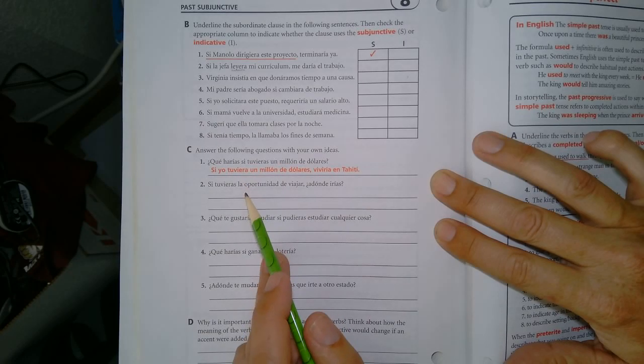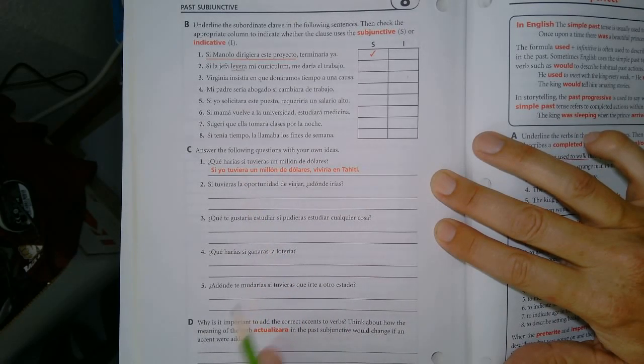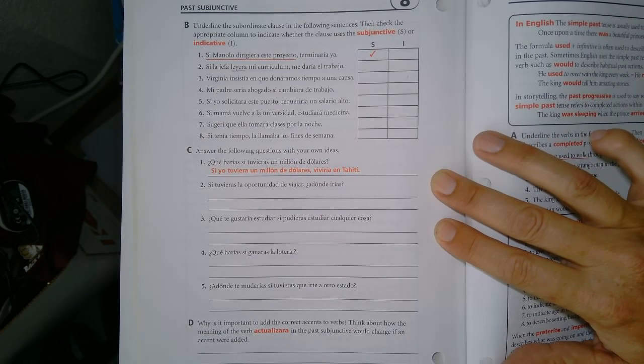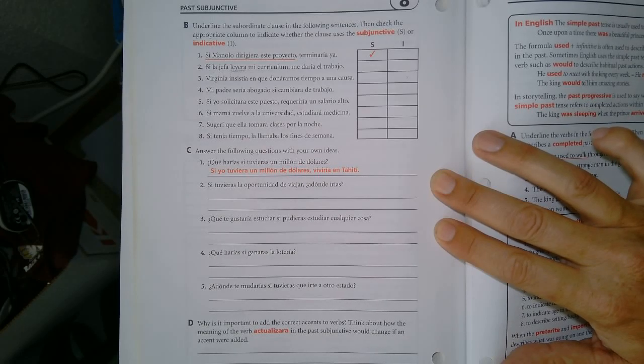Right? So go ahead and write down answers to these questions, and then go through D and just think about what that is asking, and then maybe write something down. Add the correct accents to verbs, and think about that. All right. So just get a little practice in with the past subjunctive.